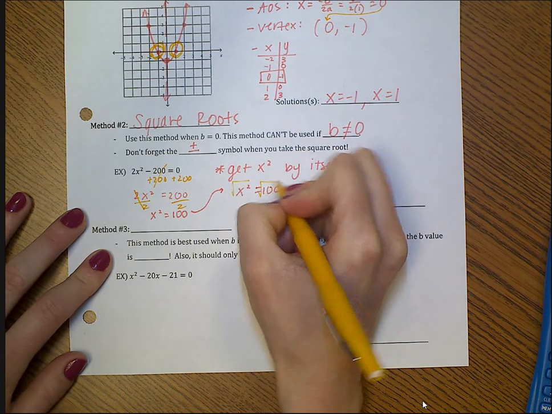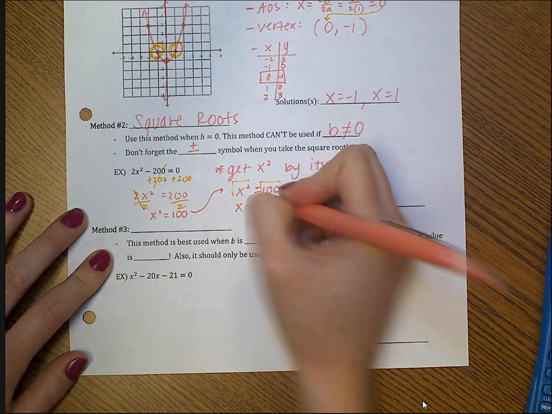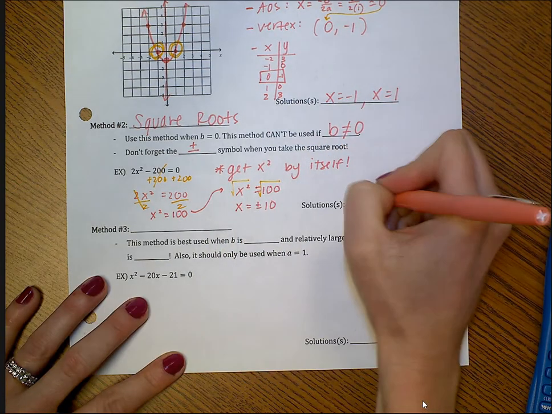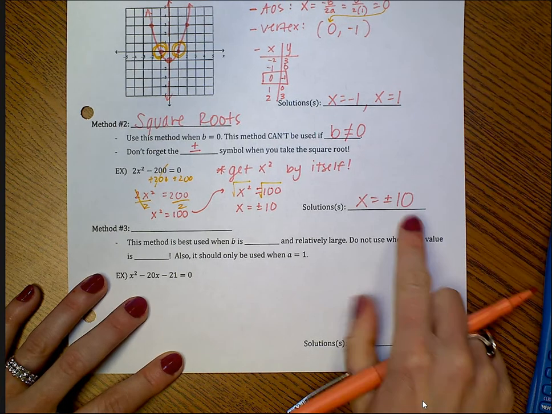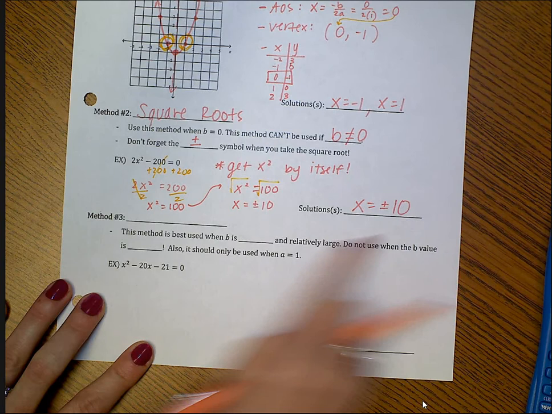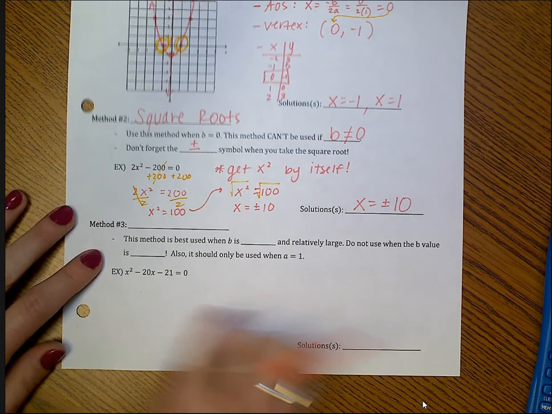Square root both sides to get rid of the x squared, and here's where you have to put that plus or minus sign. The answer would be plus or minus 10. If I had time, I would check my answers. I'd plug in 10, I'd plug in negative 10, and I would have it. Okay, so that's square roots.